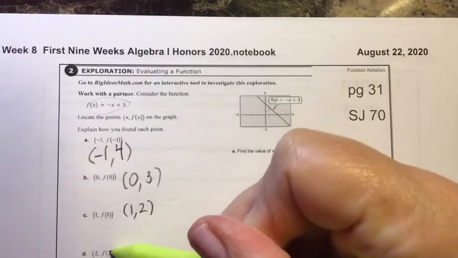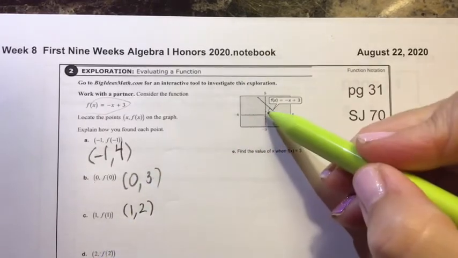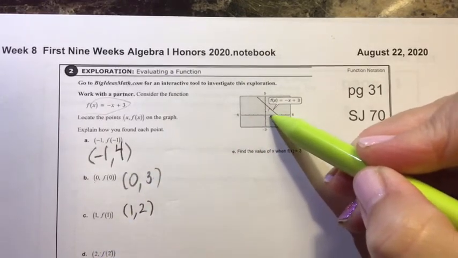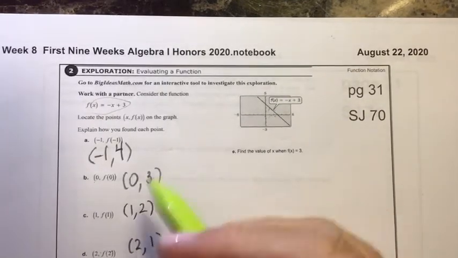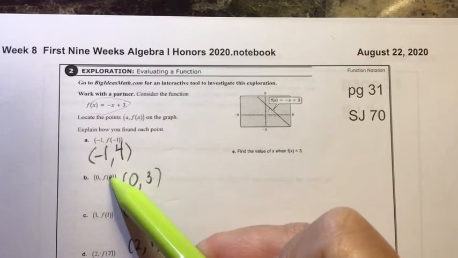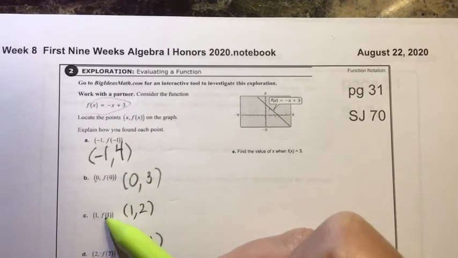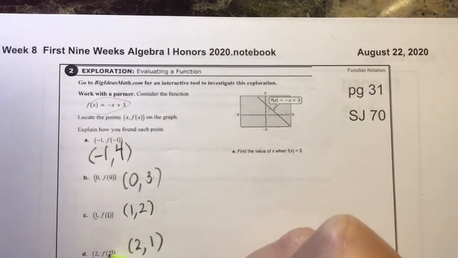What is y when x is 2? So go to 2. Y is 1. So that's how you would think about these. What is y when x is 0? What is y when x is 1? What is y when x is 2?